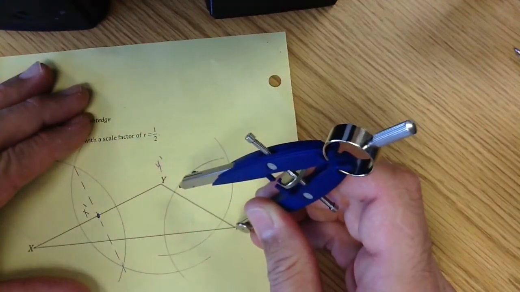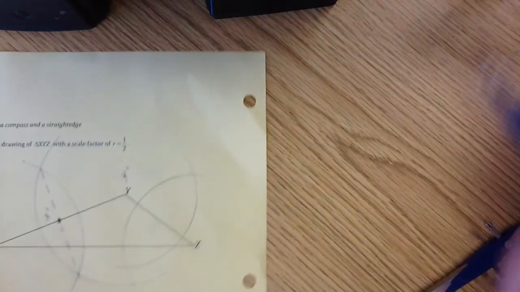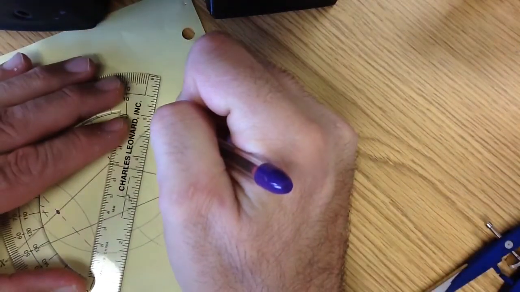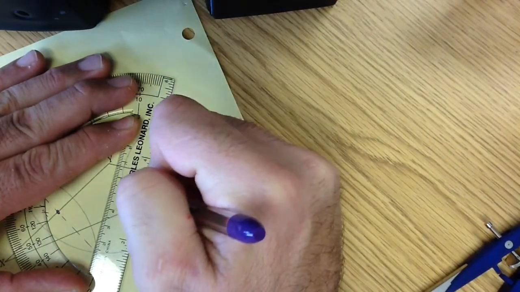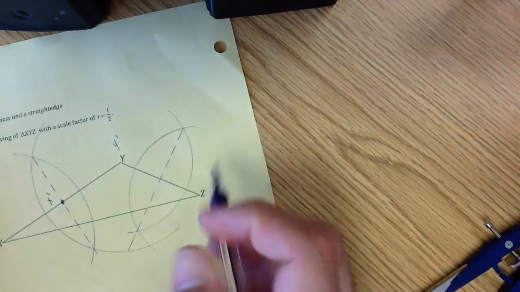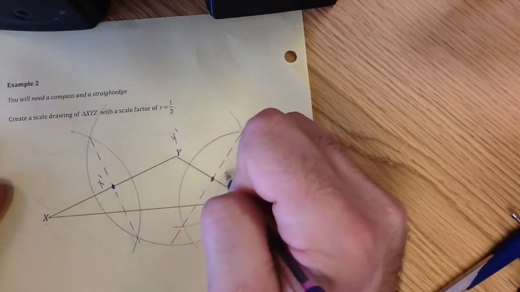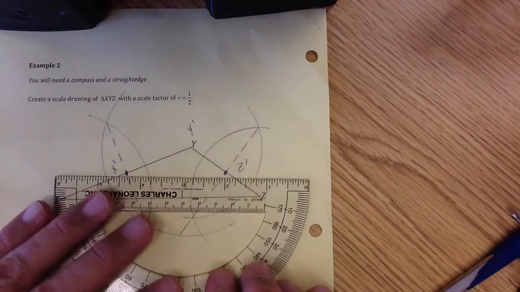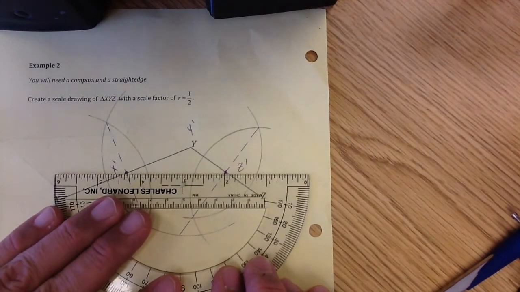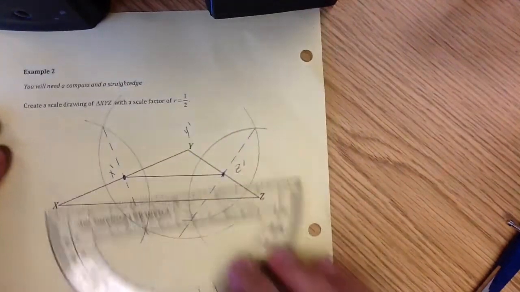I'm going to go back to this one and make my arc a little bit longer so that they in fact cross. I'm going to make a dotted line. And again, that's the perpendicular bisector. But this is my Z prime. And then all I have to do is connect X prime with Z prime. And with Y prime, it makes a new triangle.